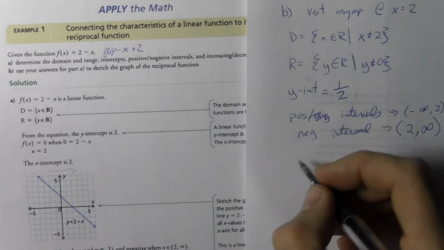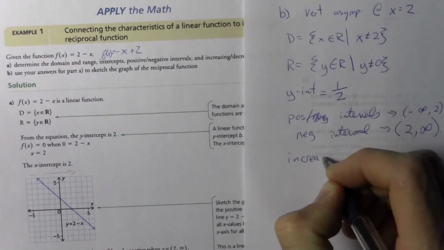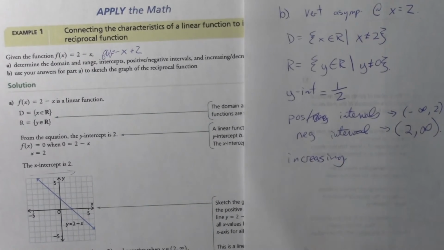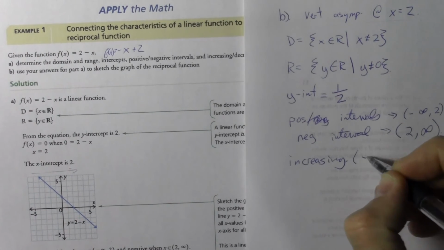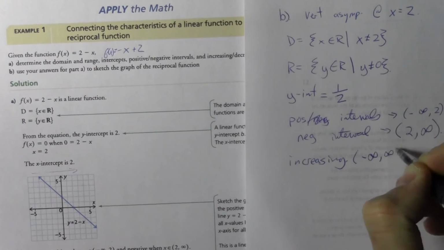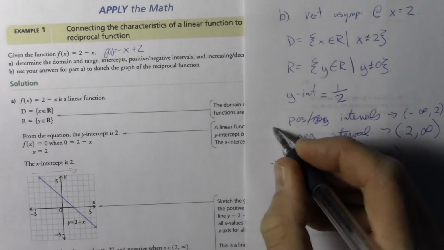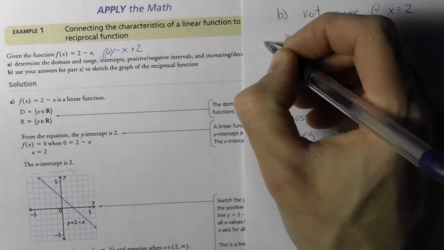And finally, increasing, decreasing. Increasing is the opposite, so it's going to be negative infinity to infinity, since the other function was decreasing the whole time.